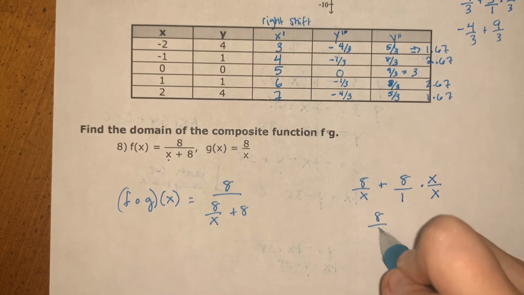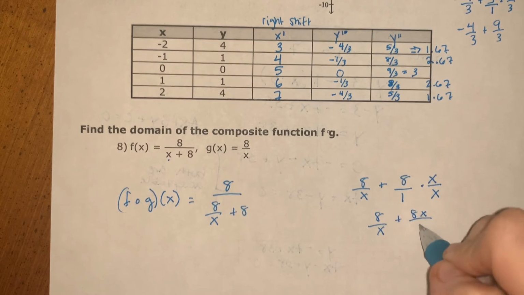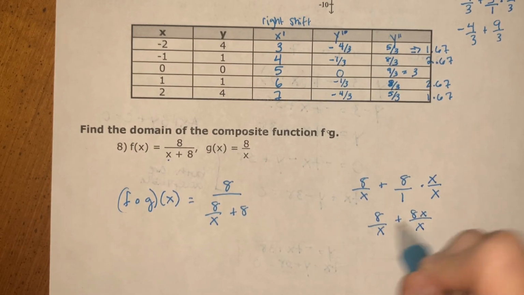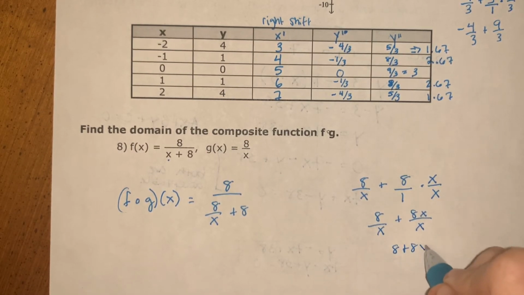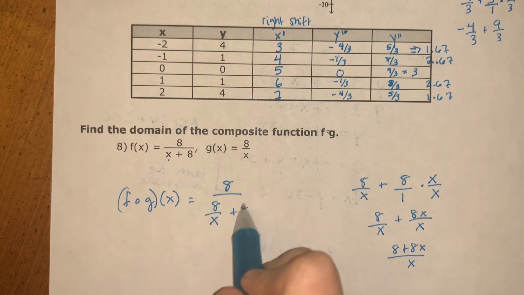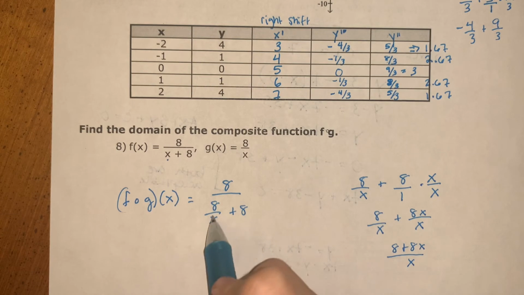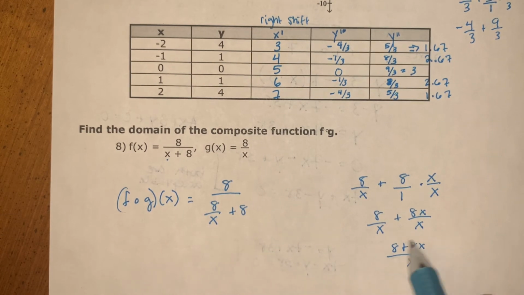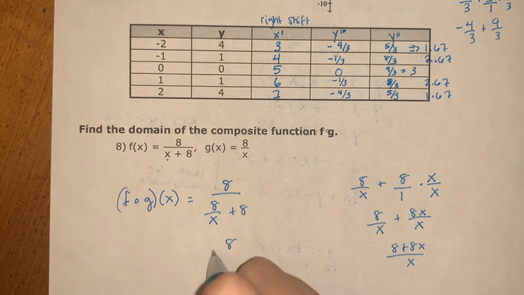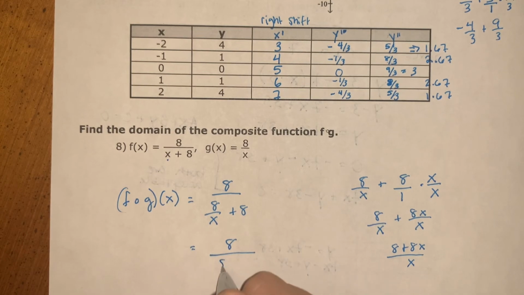So we have 8 over x plus 8x over x, right? And if I write this as one fraction, I have this. Because I want to write it not as 2 separate entities, but as one. So I have 8 over the fraction 8 plus 8x over x.